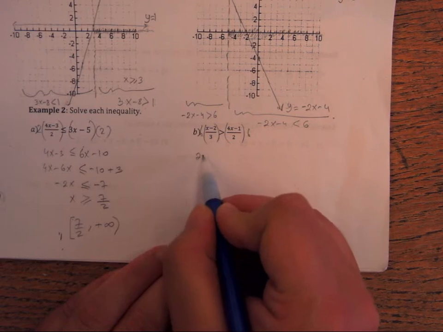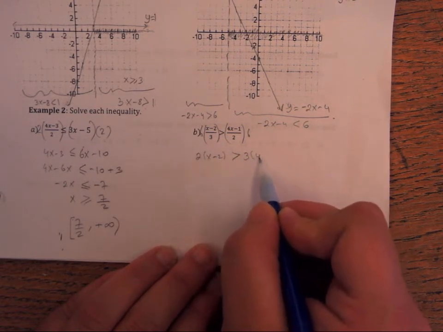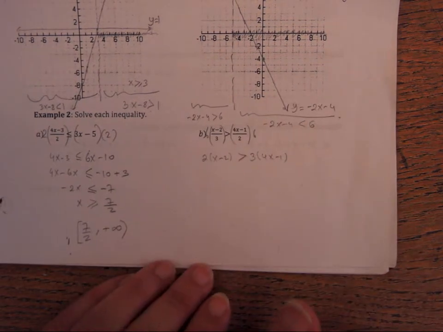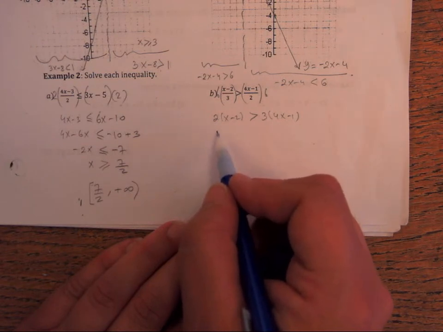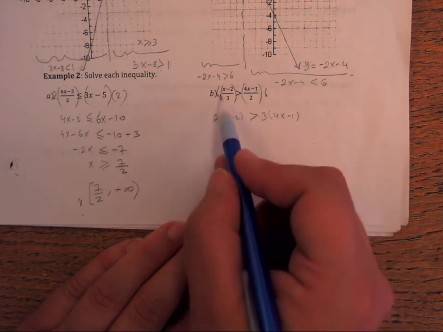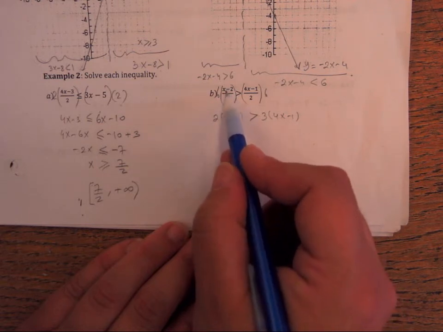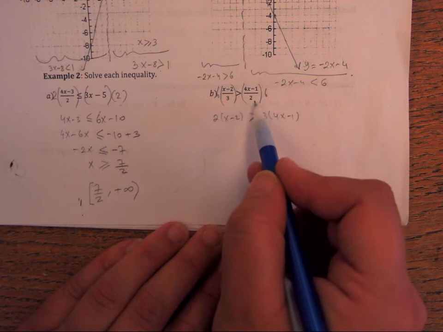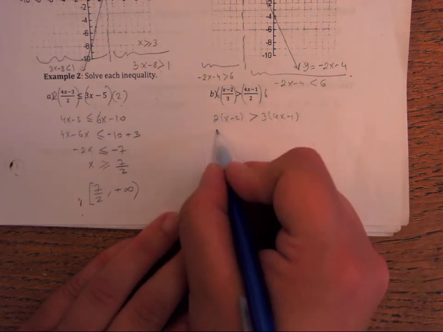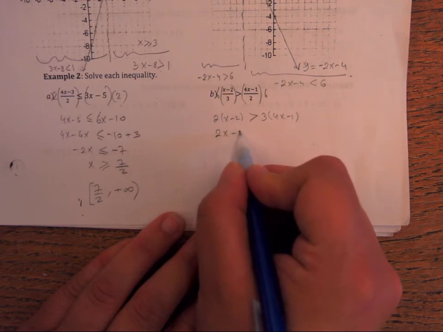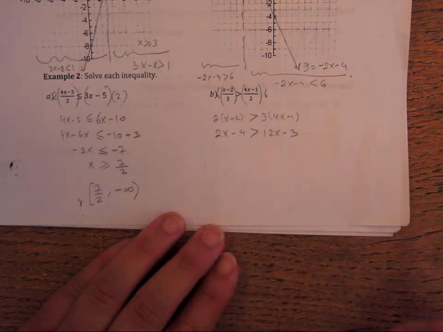What do you get? 2 times (x minus 2) greater than 3 times (4x minus 1). Now get rid of the brackets. So we are okay with this, right? 6 divided by 3 gives you 2. You multiply 2x minus 2 by 2. 6 divided by 2 gives you 3. So 3 times (4x minus 1). So now get rid of the brackets: 2x minus 4, 12x minus 3.